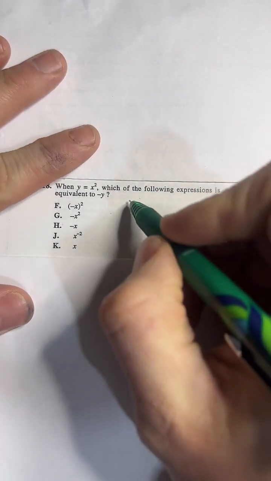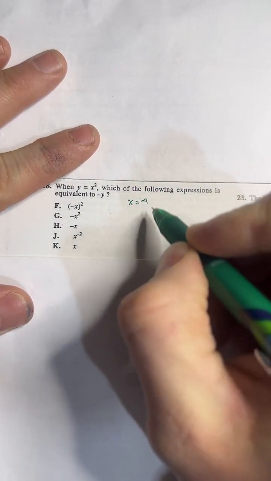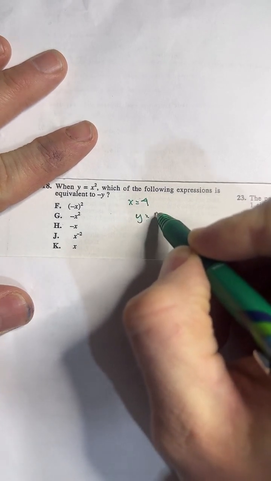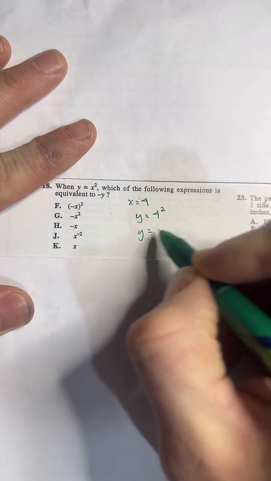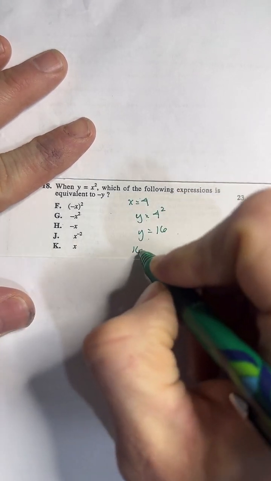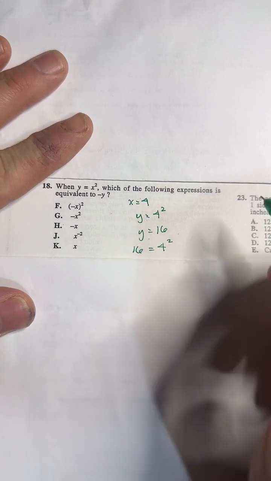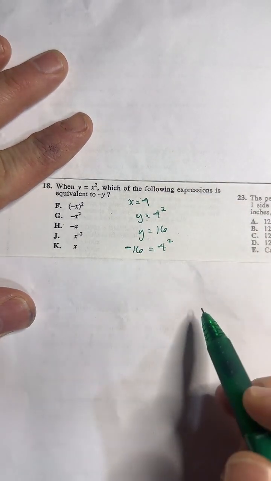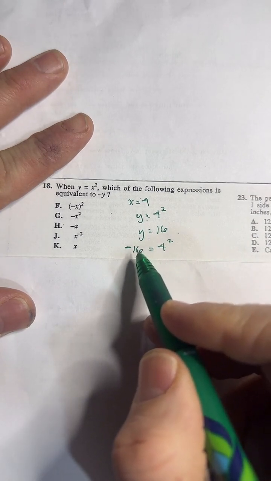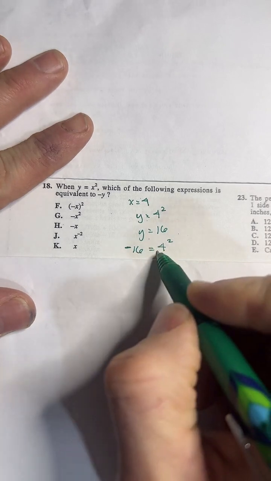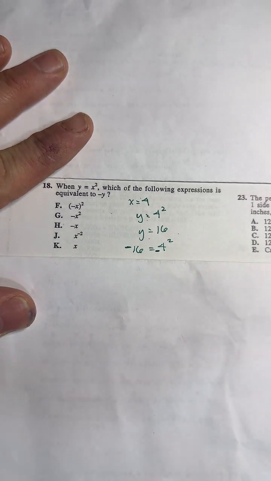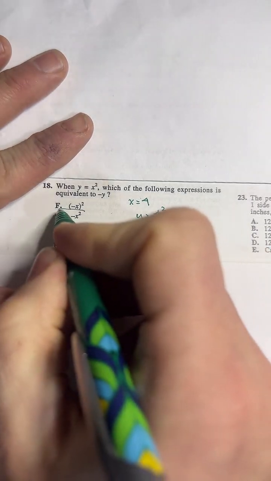All right. When y equals x squared, which of the following expressions is equivalent to negative y? So let's say we let x equal 4. If x equals 4, I've got y equals 4 squared, so y equals 16. If I have 16 equals 4 squared, what happens if I put a negative in front of that 16? What would I have to do to this 4 squared to make it equivalent to negative y? Well, that's just going to be to put a negative in front after I square the 4. So my answer here is going to be G.